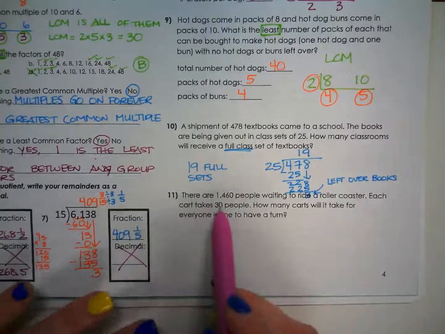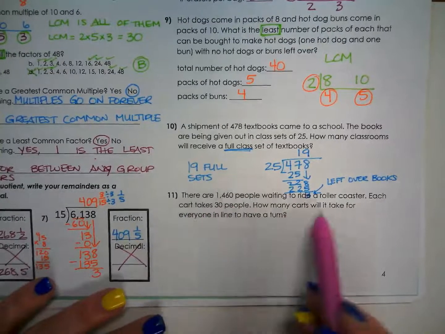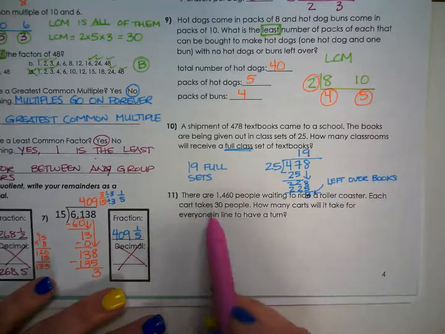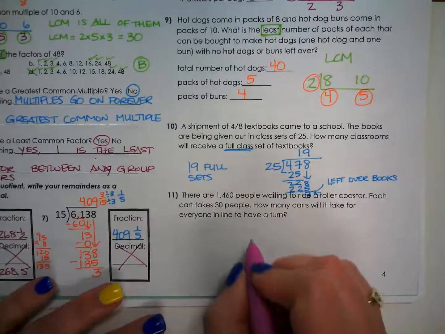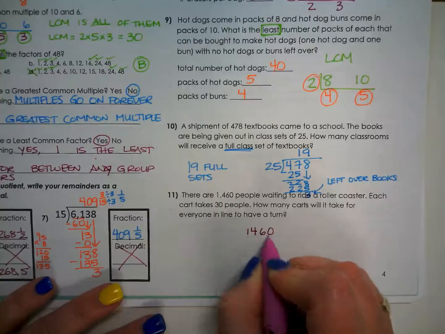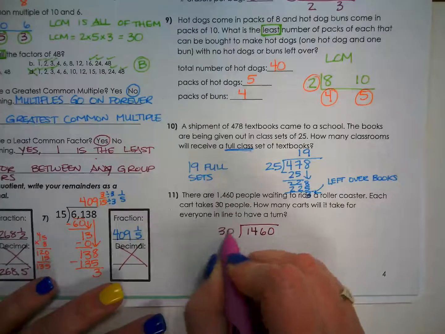All right, in the last problem, there are 1,460 people waiting to ride a roller coaster. Each cart takes 30 people at a time. How many carts will it take for everyone in line to have a turn? Well, in this case, we still do our division because we want to find out how many groups of 30 we can get out of here.